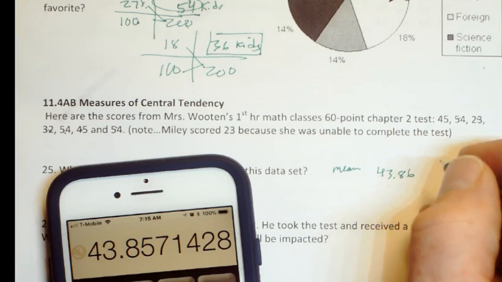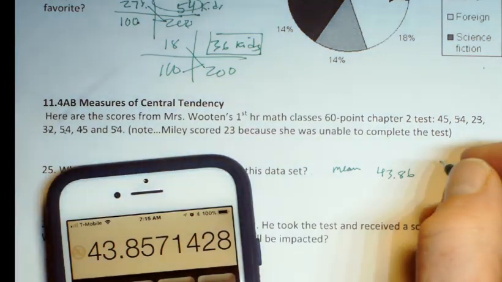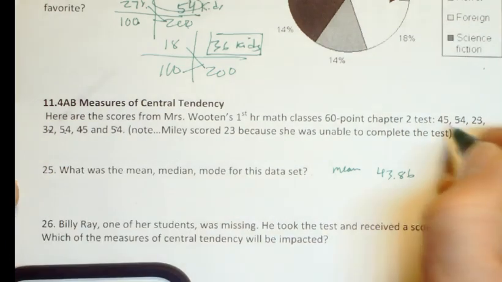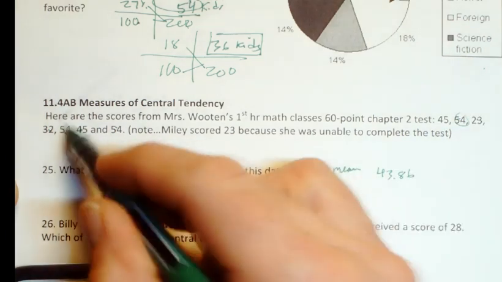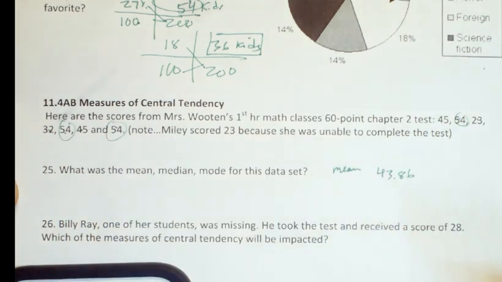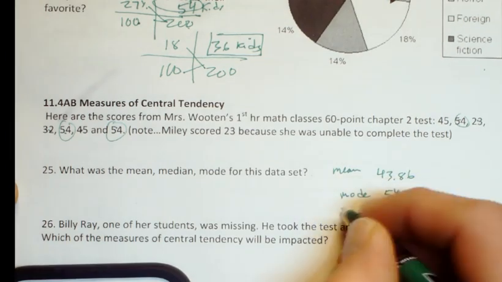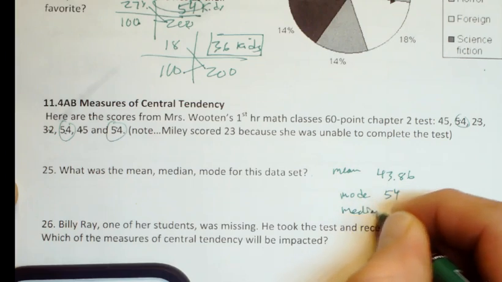Let's see if we can figure out what's going on here. For the mode, I've got to look for the most popular. I think 54 was in there a bunch of times. Here's 54 once, twice, 3 times. So the mode is going to be 54. We've got to find the median. Here's where we've got to put them in order.